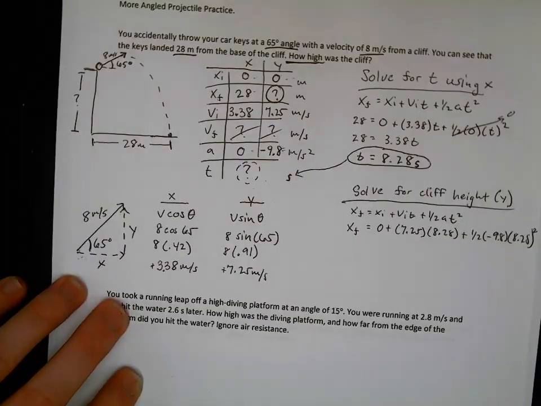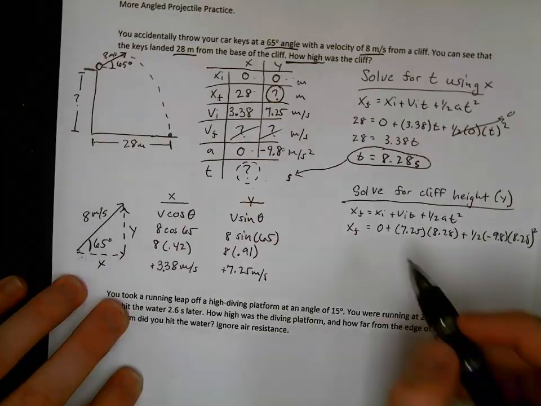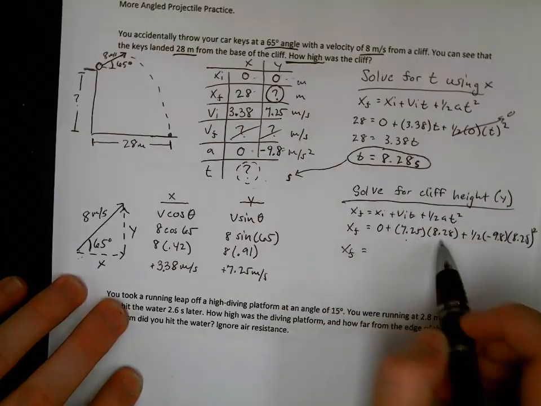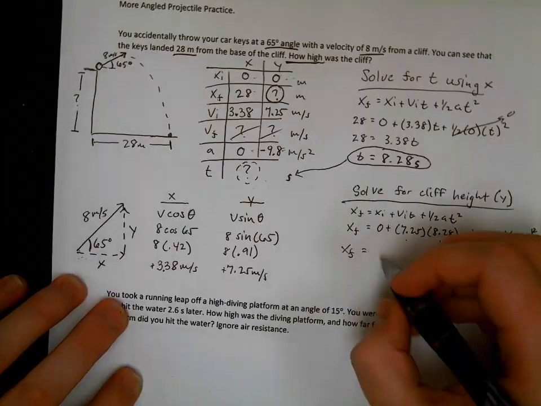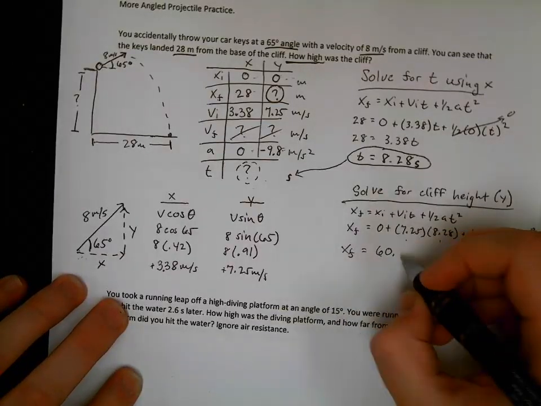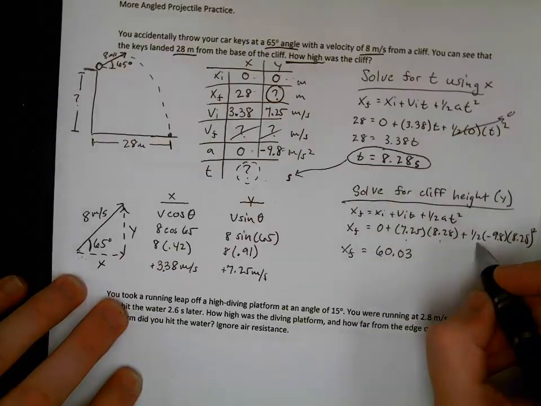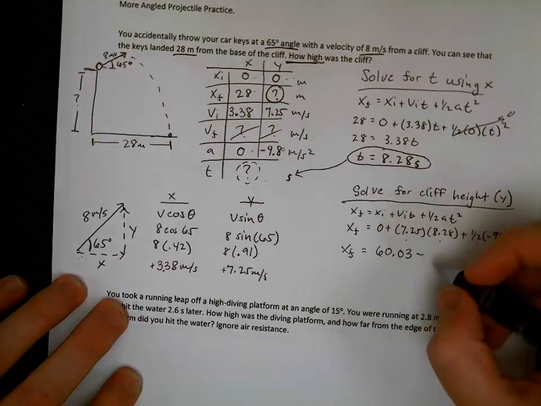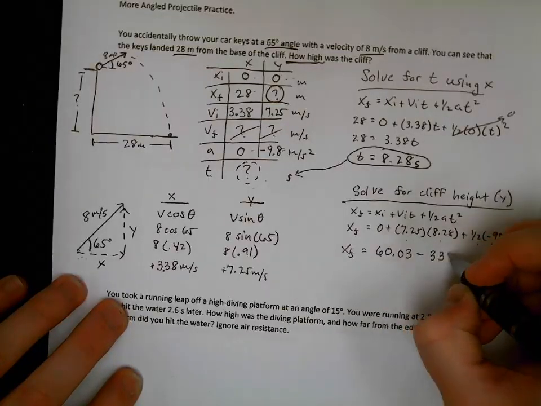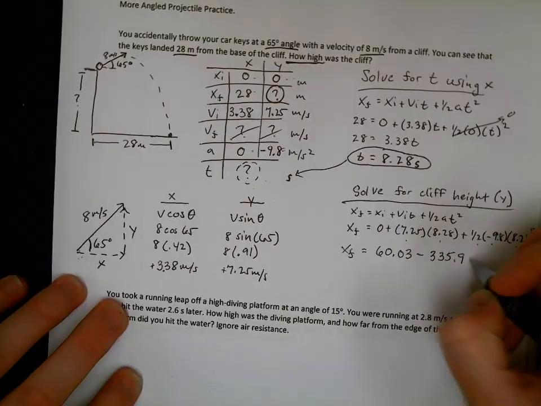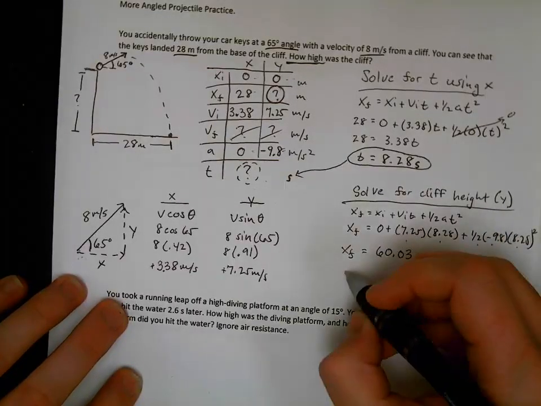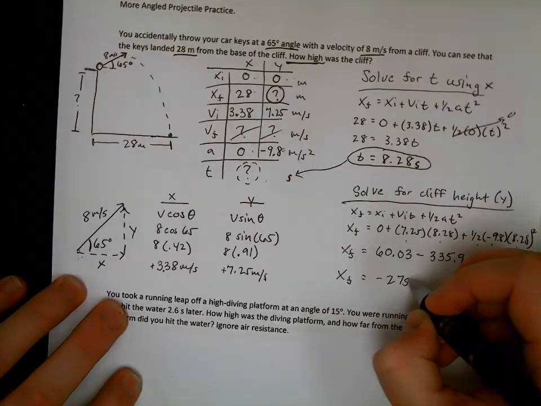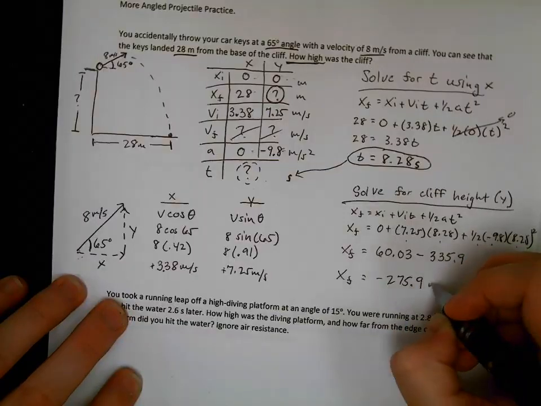Running out of space on the page there. Should have started over a little farther. So we've got just a little bit of math here. xf is going to equal 7.25 times 8.28, which will give us something around 60.03. 1/2 times negative 9.8 times 8.28 squared will give us something around 335.9. And when we go ahead and subtract those, we get xf is equal to negative 275.9 meters.